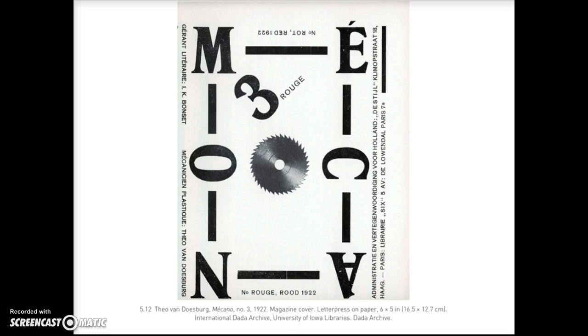This is Meccano, which is a journal for the movement, and we see things kind of spun on their heads, misaligned. We see diagonals here. We see the letters turned in every different which way. And when I hinted a little bit before about the machine aesthetic, Meccano means mechanic in French, and this is sort of an indication of how the artist worked and how this had a similarity with Dadaism.